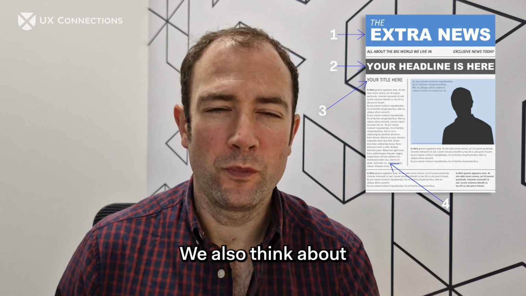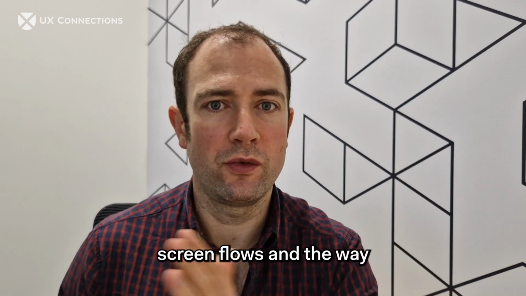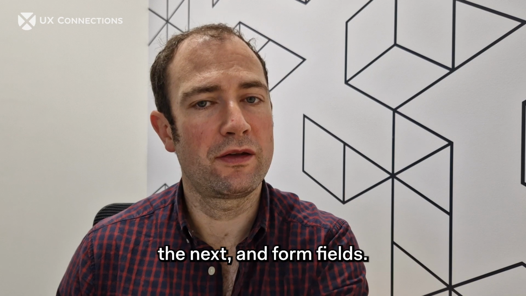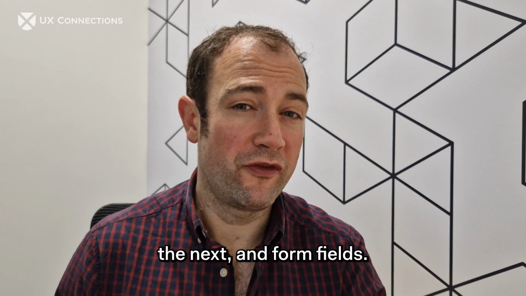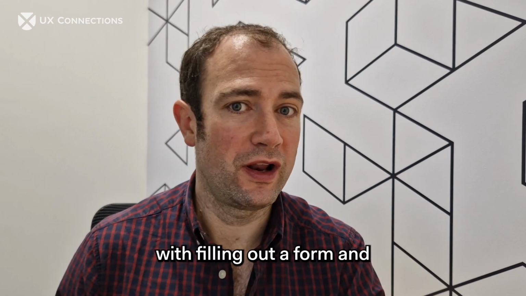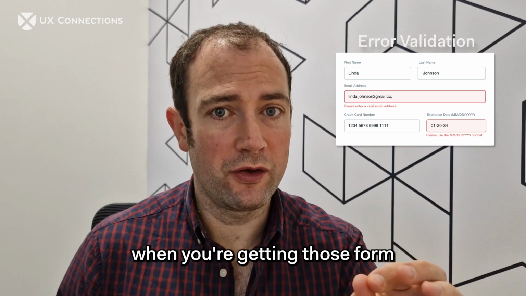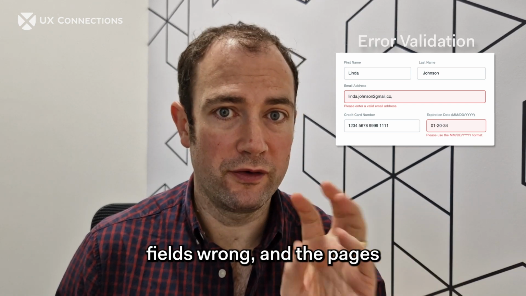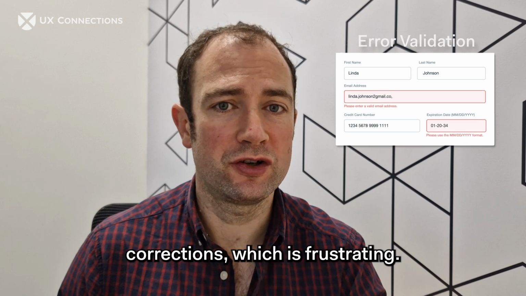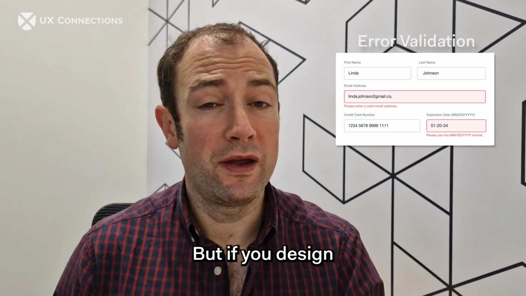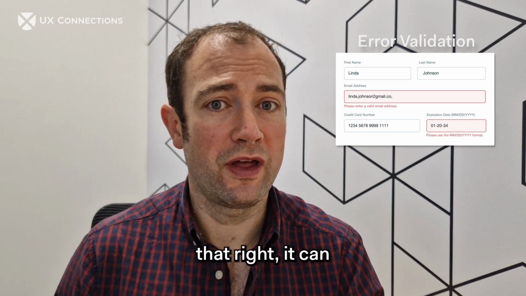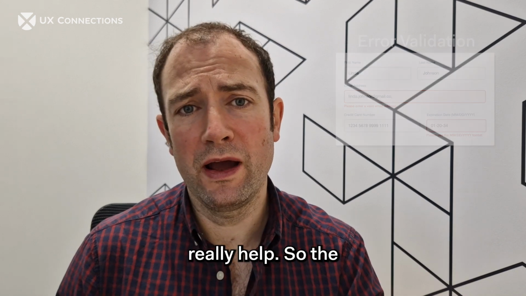in UX. We also think about screen flows and the way one screen moves to the next, and form fields. So we're all familiar with filling out a form, and it's called error validation when you're getting those form fields wrong and the page is asking you to make corrections, which is frustrating. But if you design the UX design of that right, it can really help.